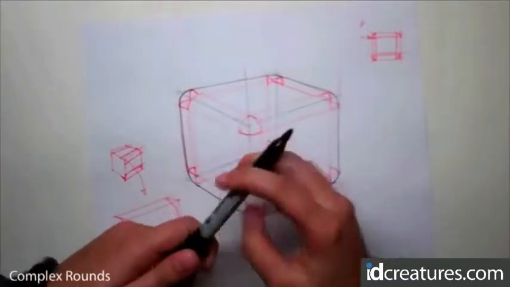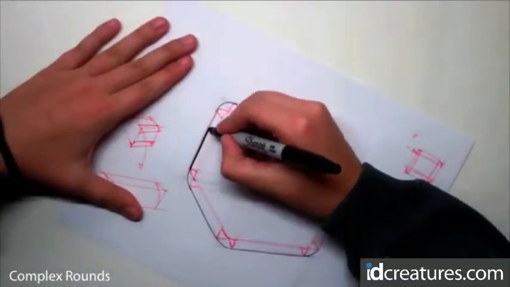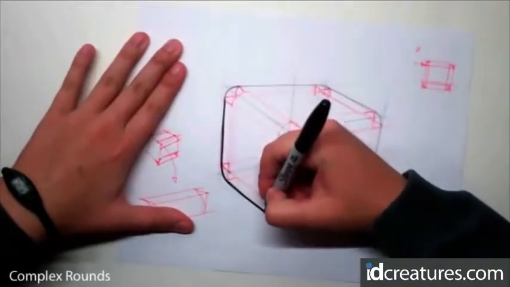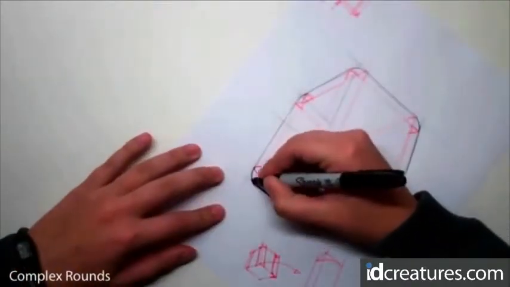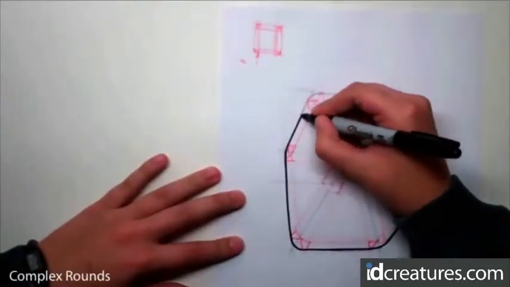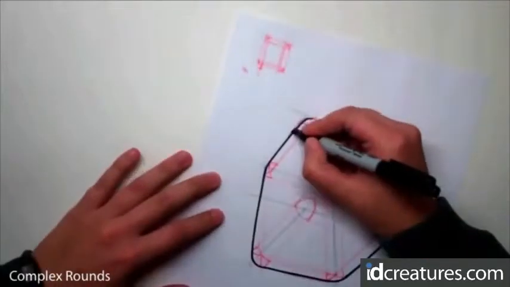Okay? I'm gonna bring in the Sharpie like I always do, and just go ahead and make this really dark. Okay, so, oops, I came in too much. Oh well.